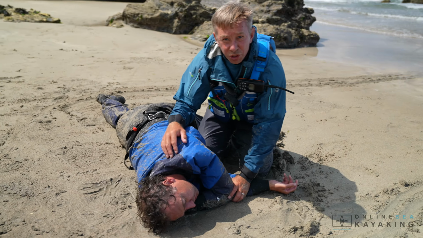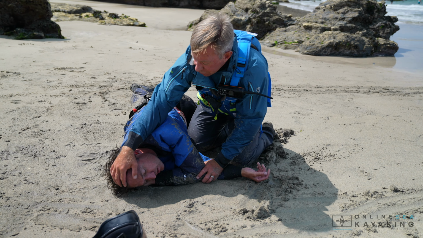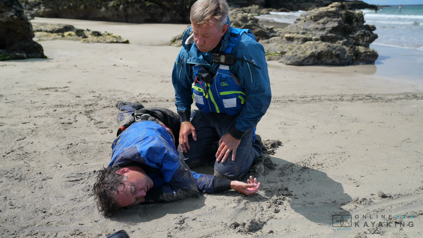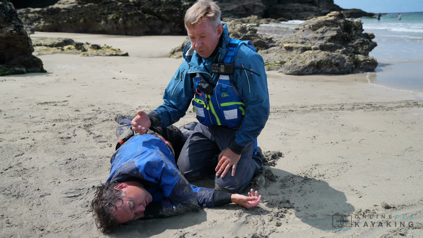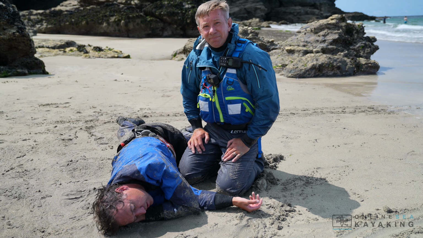I'm facing him towards the water so that the natural drainage will let any fluid drain away from him. Going to get him covered up, keep him nice and warm, and I'm going to keep on checking to see if he's responsive, either verbally or with a physical response, and just keep monitoring him.